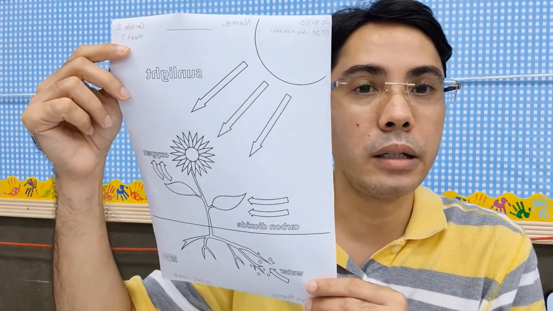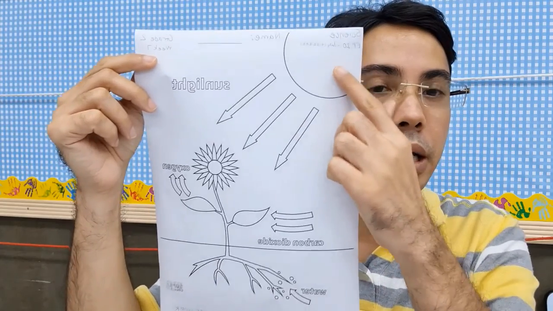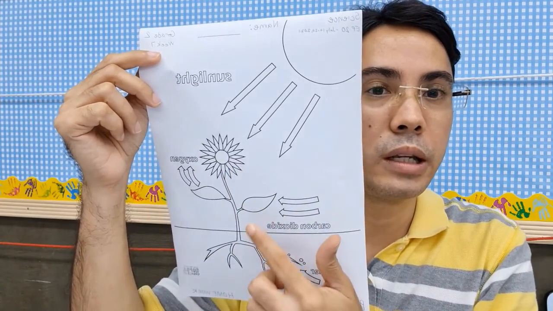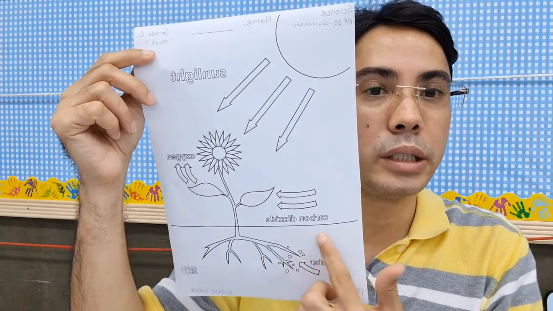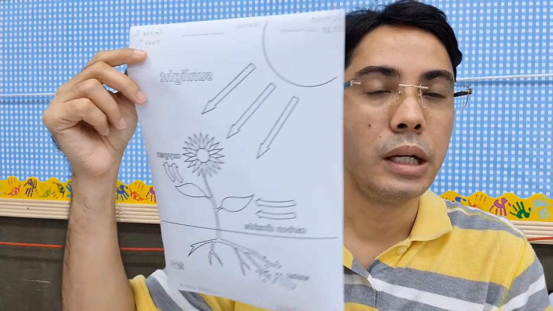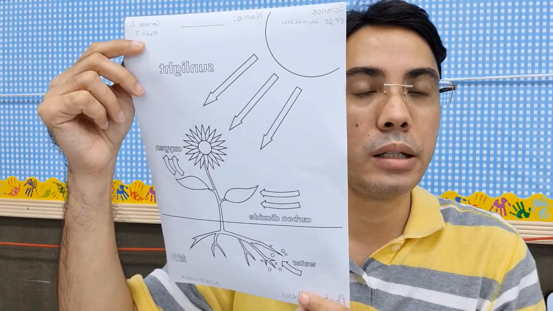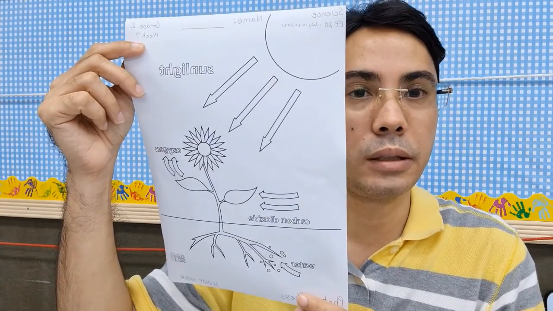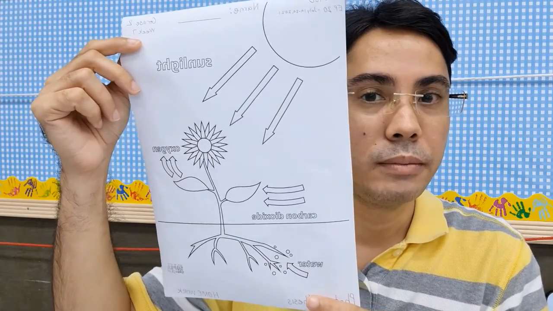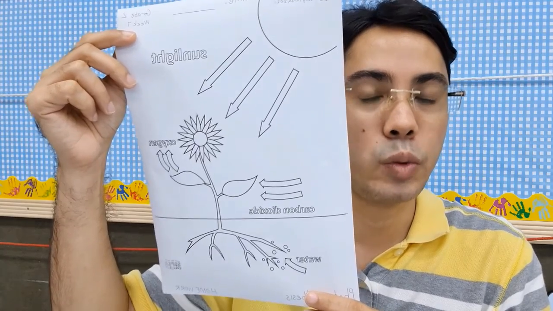Please color the picture, the sun, the flower, the leaves, and the words, and the roots. This is a picture of how we demonstrate photosynthesis. Okay? I'll get it next week.